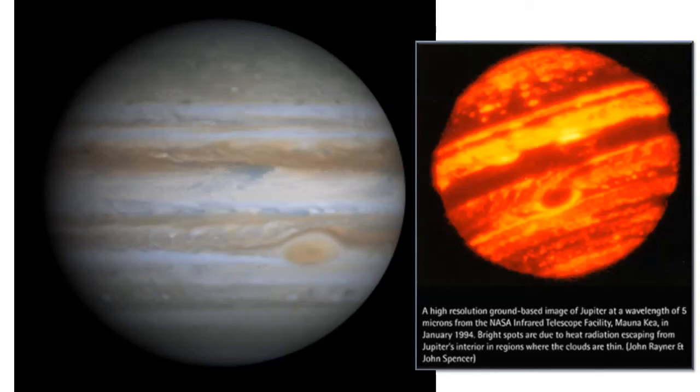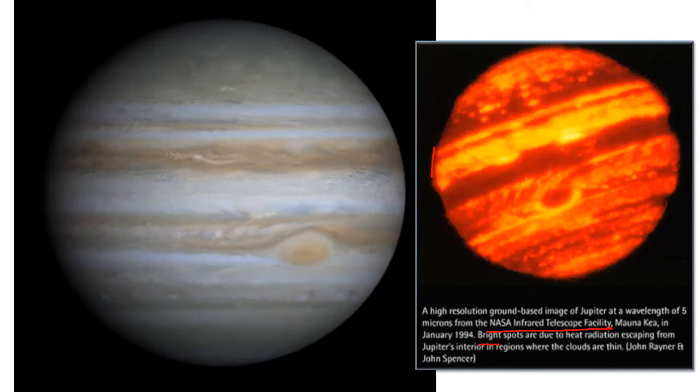If we look at this picture over here, if you can read this, I know it's kind of blurry and small, but this is from NASA's Infrared Telescope Facility. Infrared means it's showing heat, and it says the bright spots are due to heat radiation escaping from Jupiter's interior regions.